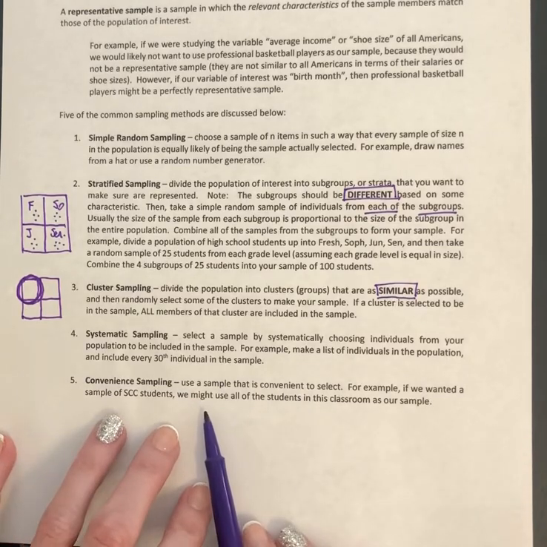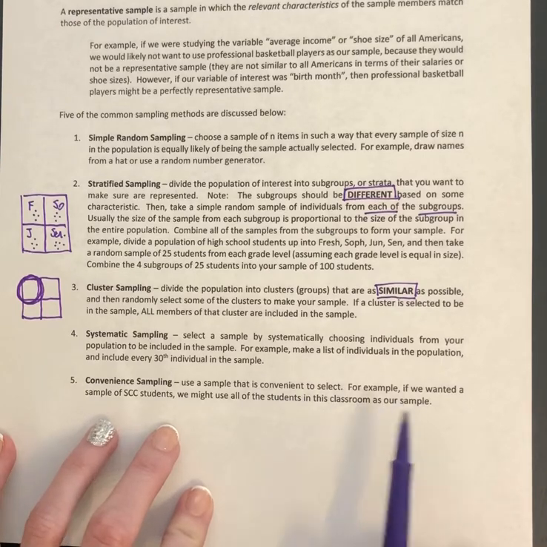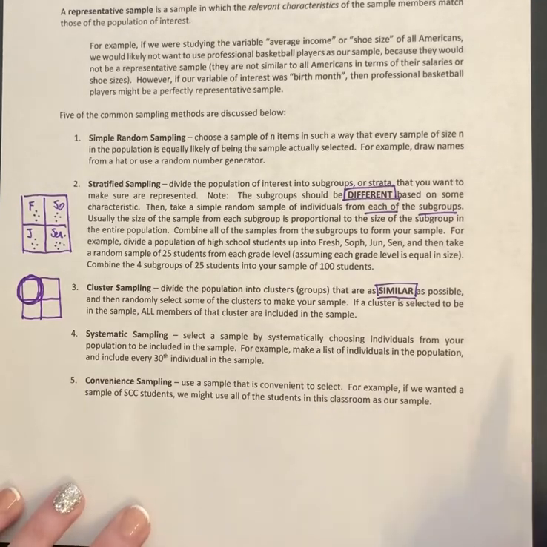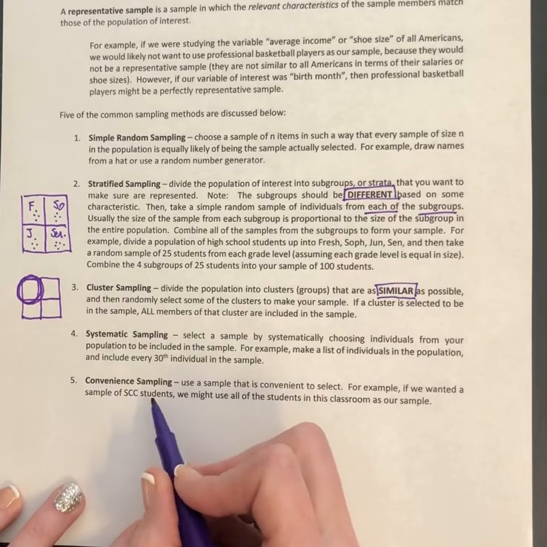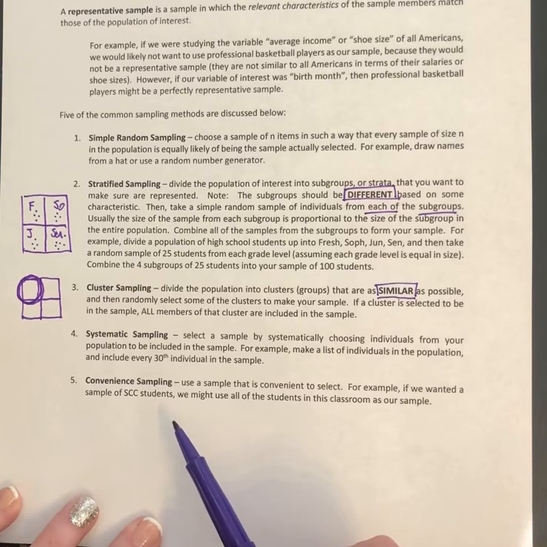And then the last one here is convenient sampling. This is a sample that is convenient to select. So for example, if we wanted a sample of SCC students, it might be easy just to sample all the students in our particular class or classroom. While convenient sampling is convenient, it's not very strongly recommended because you can end up getting a sample that's not representative of your whole population. So for example, students that are all taking a statistics class are likely more similar. They might have a more similar major or more similar interests than students that are representing the whole student body at SCC.